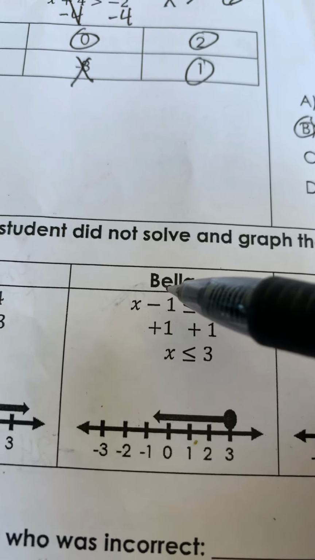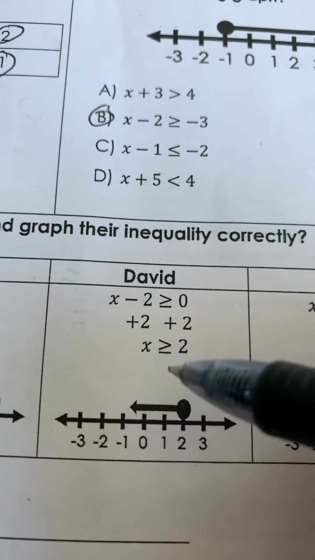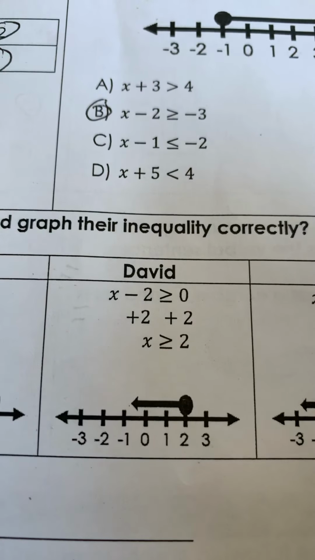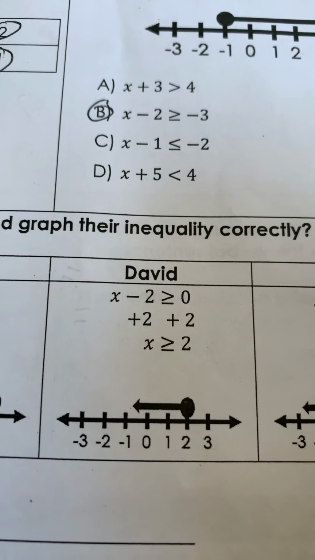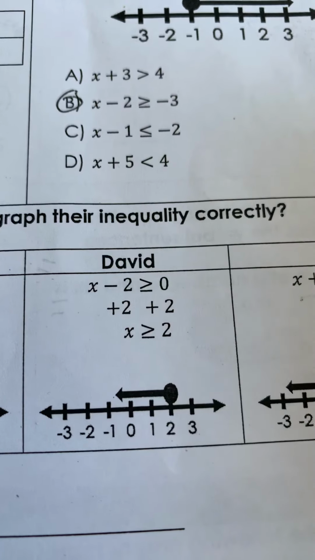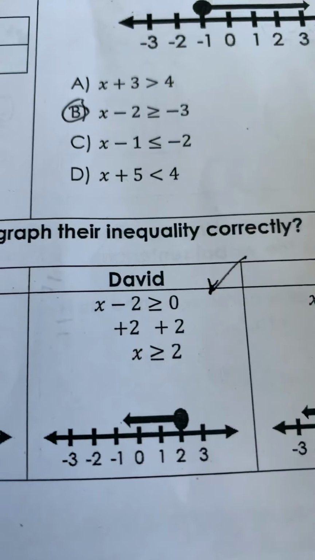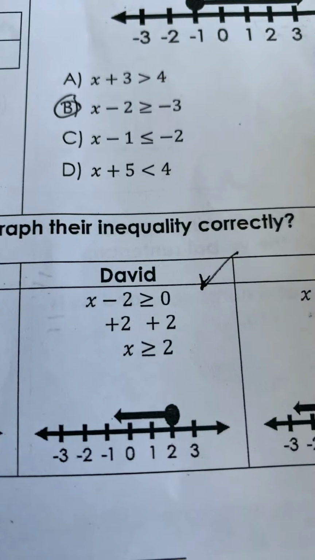Greater than or equal to. I've got my closed circle, but his graph is going to the left. So automatically, before I even look at the other one, I've got a good suspicion about this one. It did start with subtract 2, so we need to do the opposite. So add 2, greater than or equal to 2. So it works out that he did it wrong.